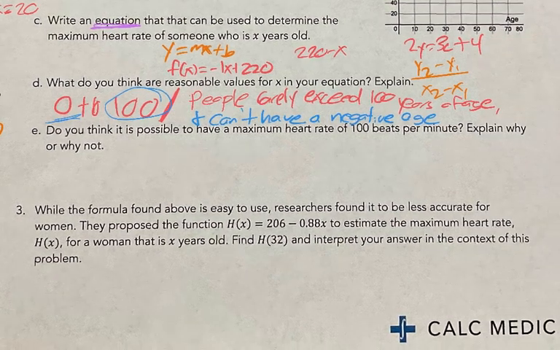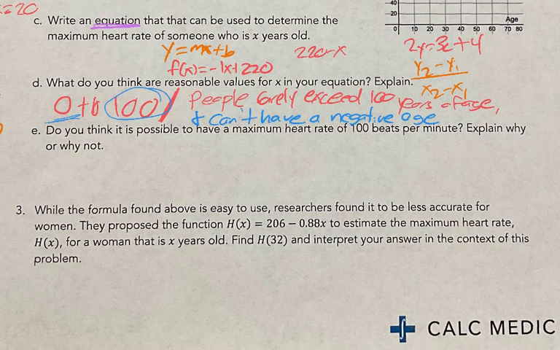Let's finish this. E, do you think it's possible to have a max heart rate of 100 beats per minute? You'd have to be 120 years old. Has anyone in a while achieved that feat? I don't know about quite 120.